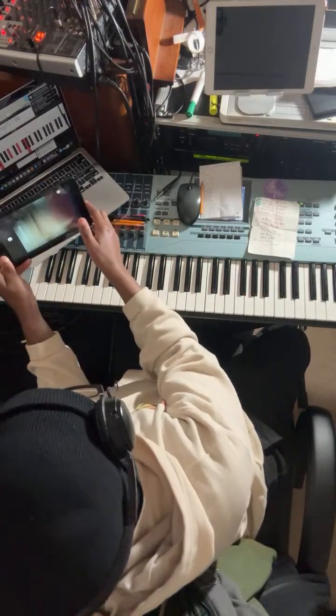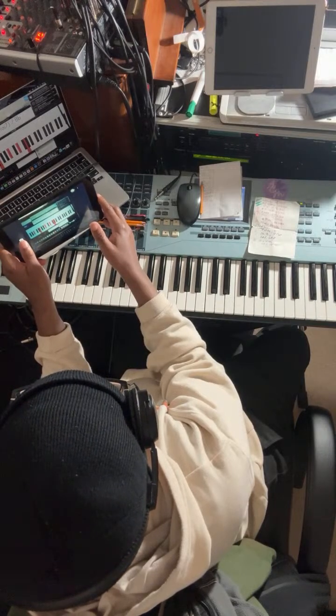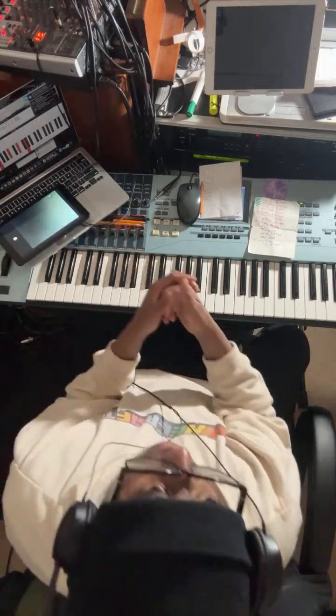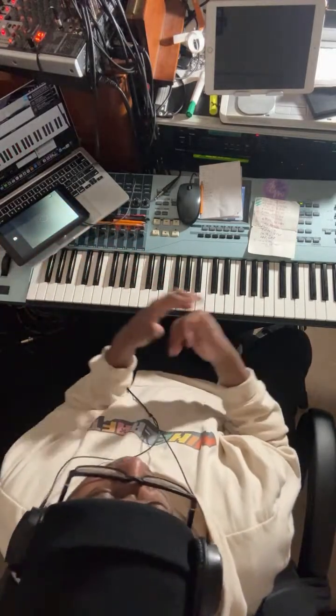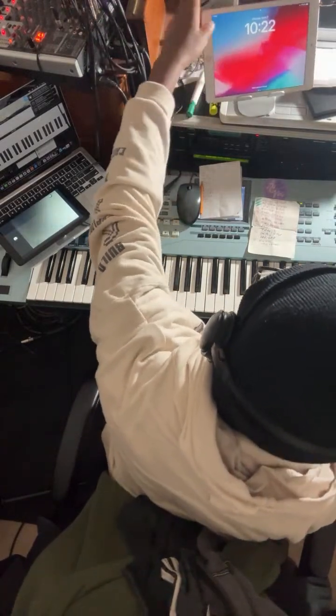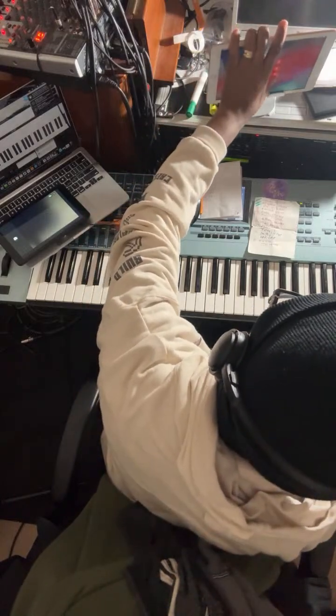So I have an E diminished major 7. So that's my second chord. So I photocopy it. Once I finish photocopying it, I upload it into my book.